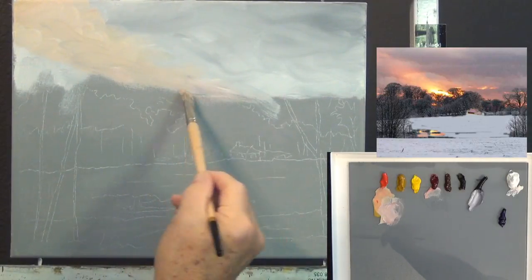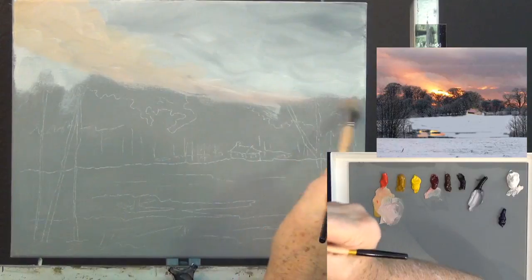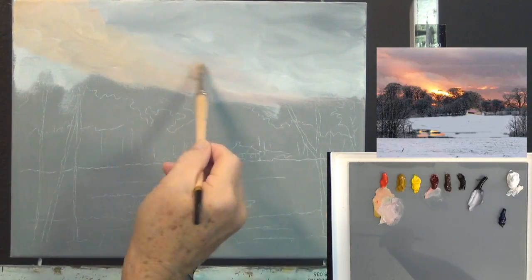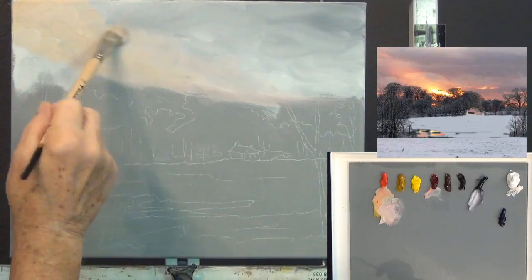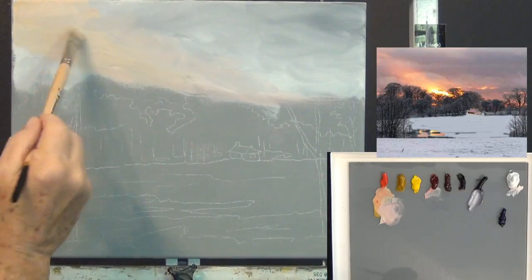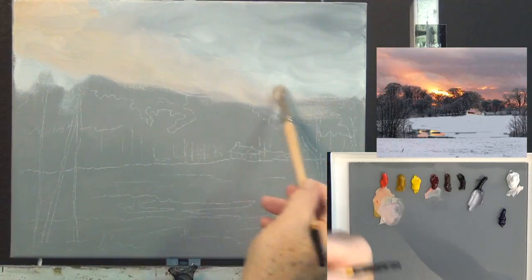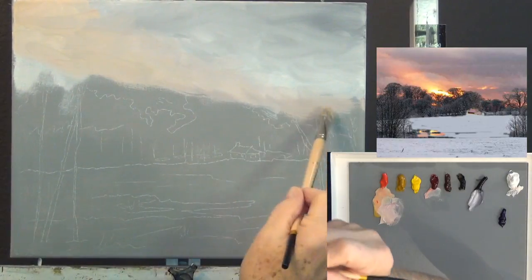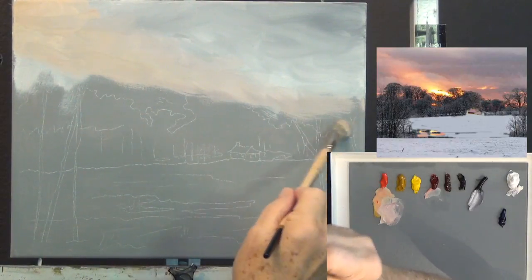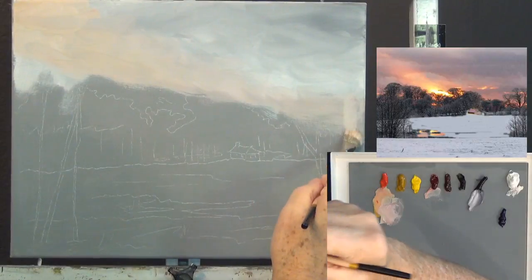I want this to sort of go all throughout here. I'm going to pull it up, put some more up in this gray up in here. Haven't cleaned my brush. I'm just putting it, this wants to go down all the way. Actually, I want to have it all the way down into here even.